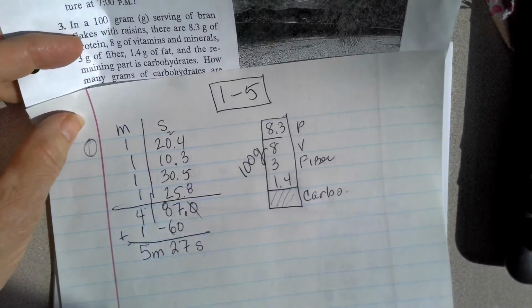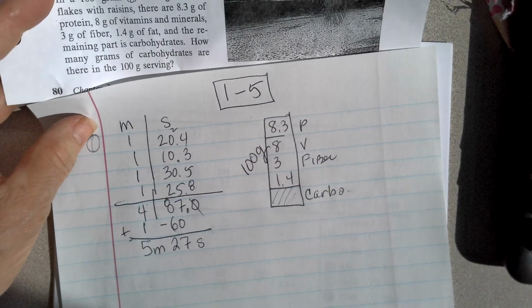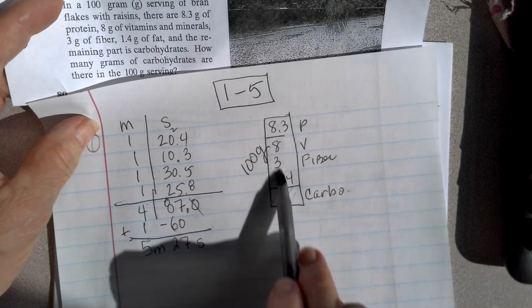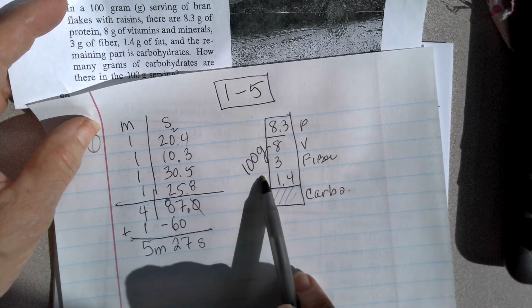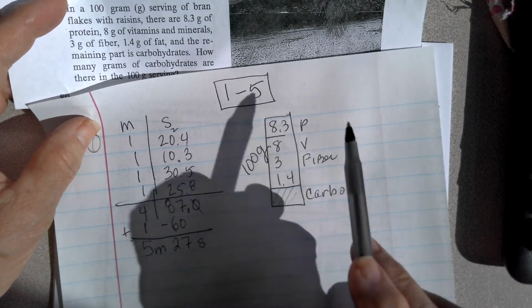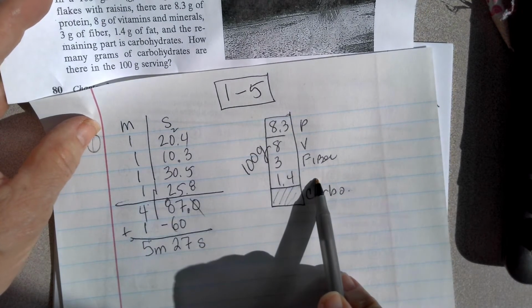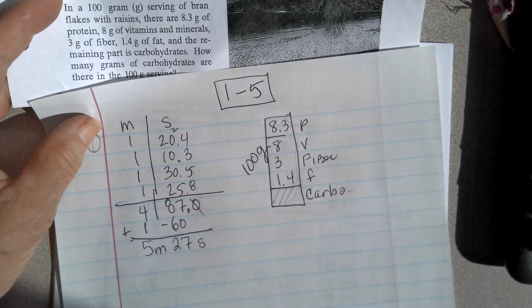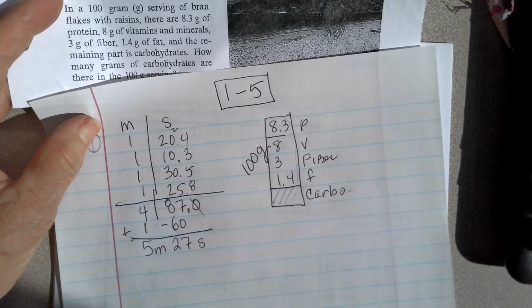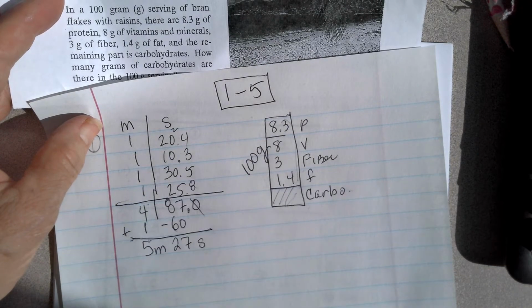Okay. So they want to know how many carbohydrates are in this 100 grams. Well, we know of that 100 grams, the protein, the vitamins, the fiber, and whatever else this was, the fat, takes up this many grams. Who knows what I'd have to do to see how much is left? Abhinav, do you know what we'd have to do?